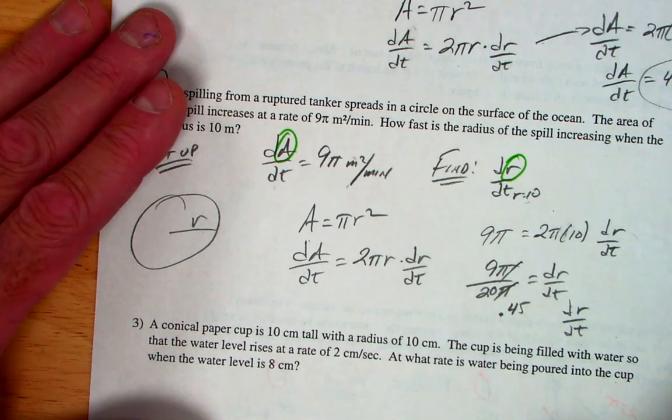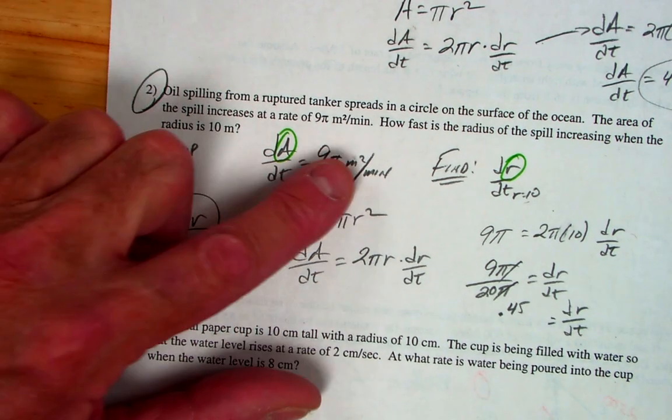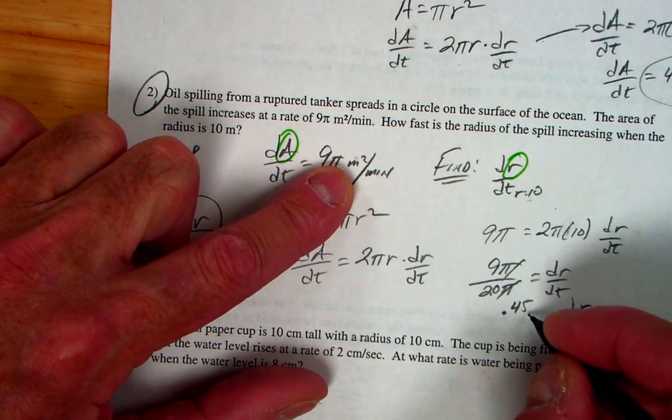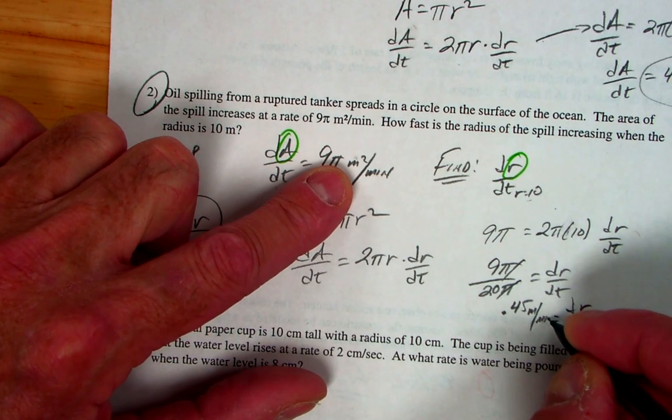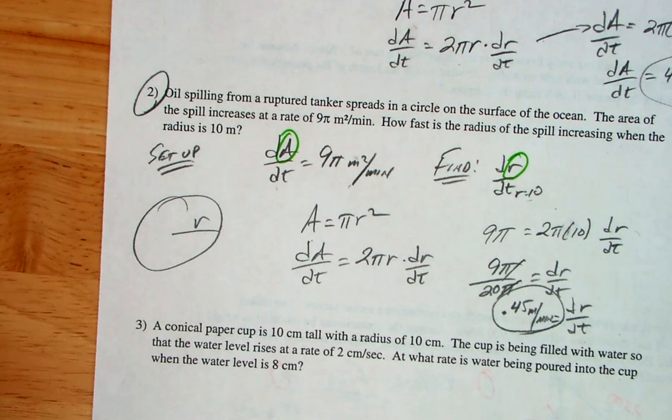But what would my units be? There you go. Go back to the beginning. Meters per minute.